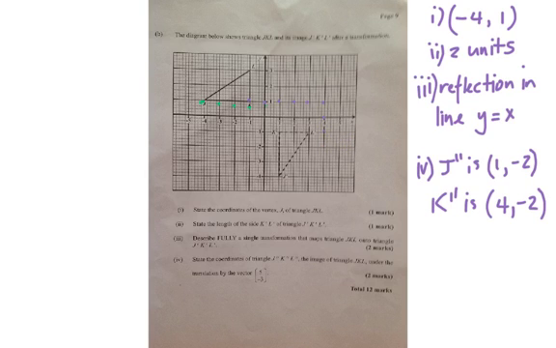And we're going to do the same thing again, but this time we're going to do it for L. So L is this point here. We're going to move it 5 units to the right. That's 1, 2, 3, 4, 5. And then we're going to move it 3 units down. That's 1, 2, 3. So this point here represents our L double prime. And that point is 4, 0.